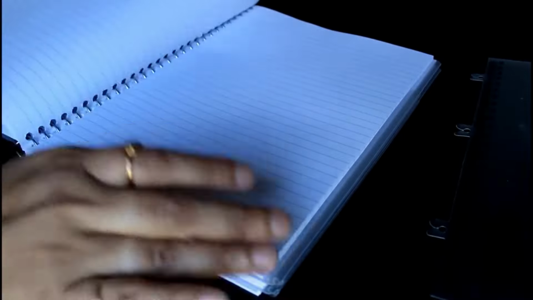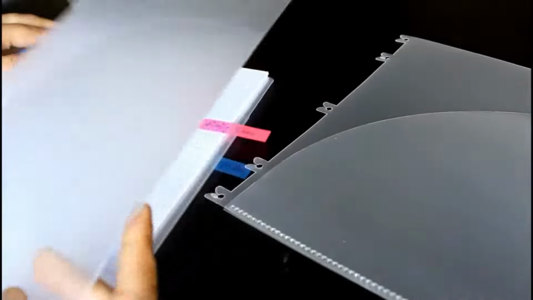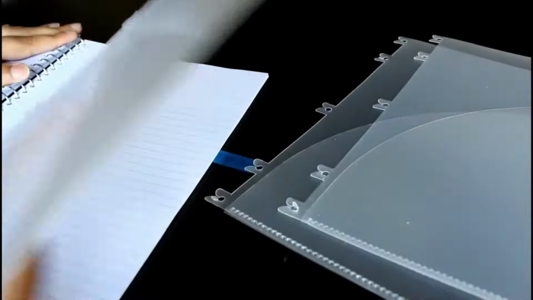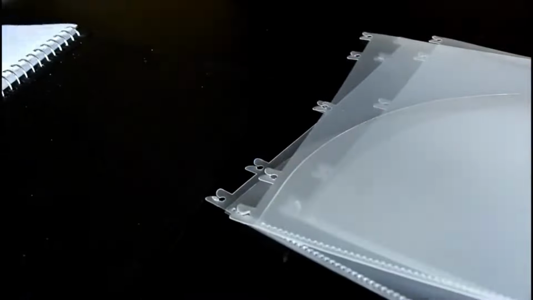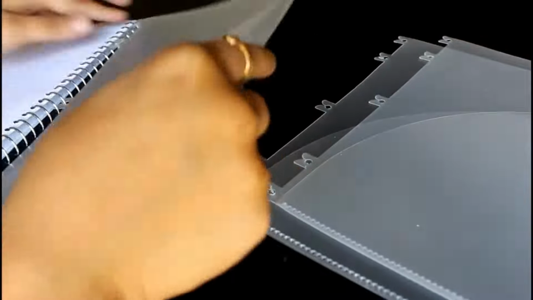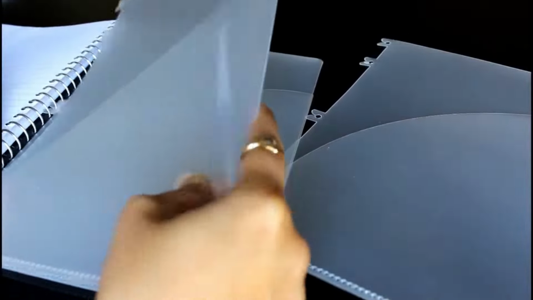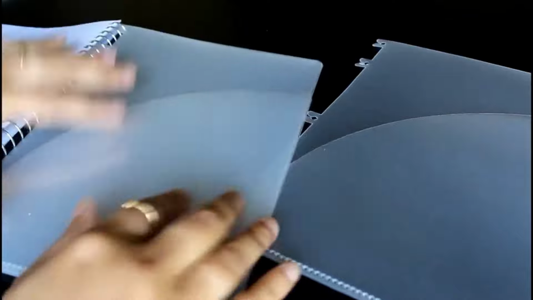Now again, make sure to paste the sticky notes in a pattern so that all of them are visible. That way it will be very easy for you to open up the section which you want to open really fast. And then my notebook actually had a few of these kind of plastic folders, so I'm not throwing them away. I'll be using them at the last so that I can store some bills, or if I want to store some good notes or any kind of important papers, I can do that.